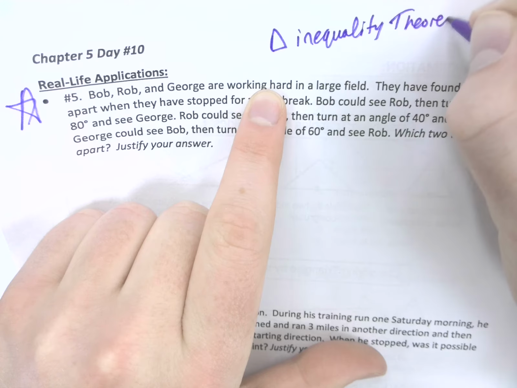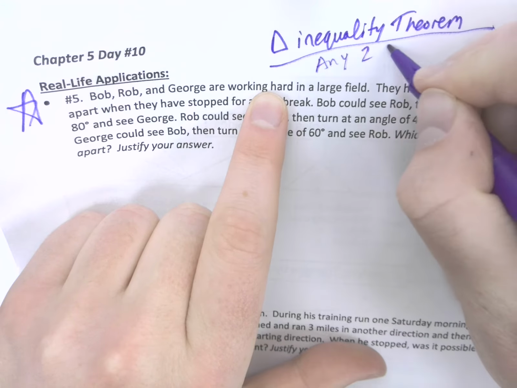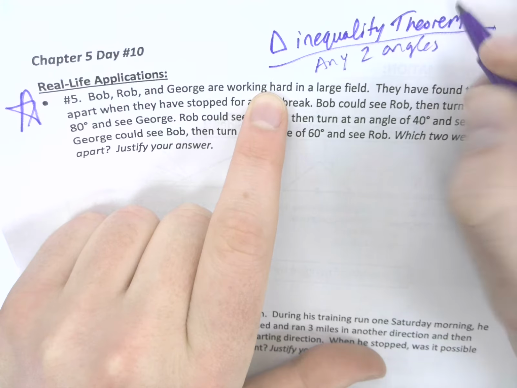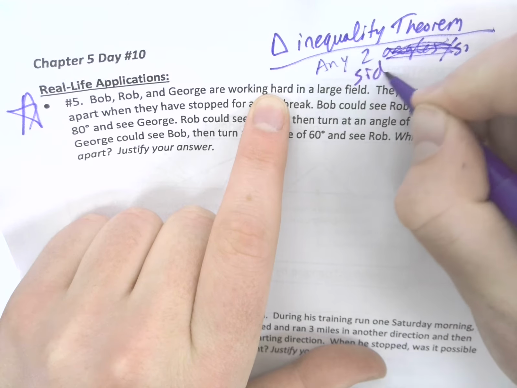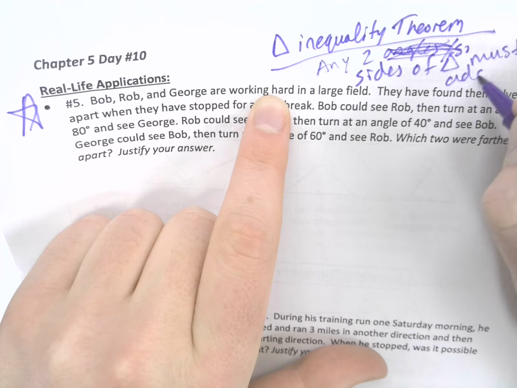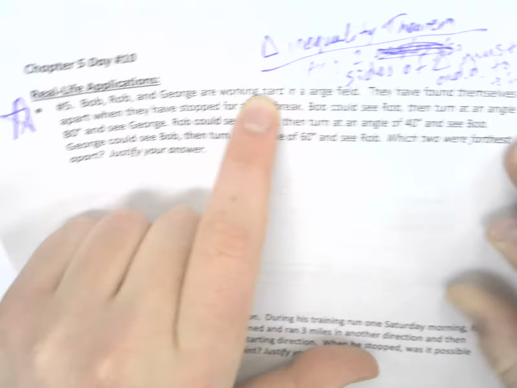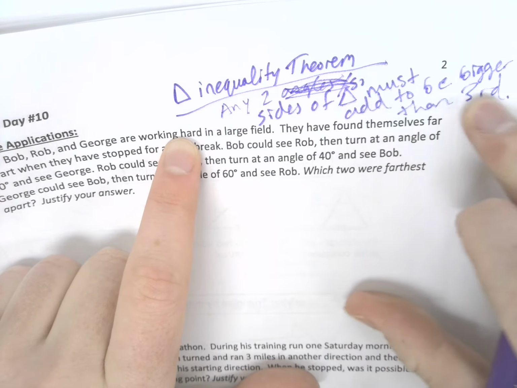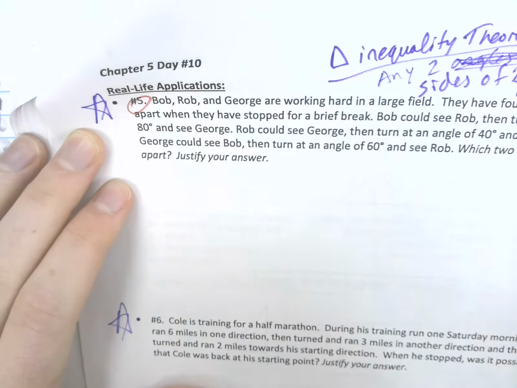And if you don't remember what that is, any two sides of a triangle must add to be bigger than the third. So any 2 sides of a triangle must add to be bigger than the third. So I'm going to let you guys see what you can do with that information.